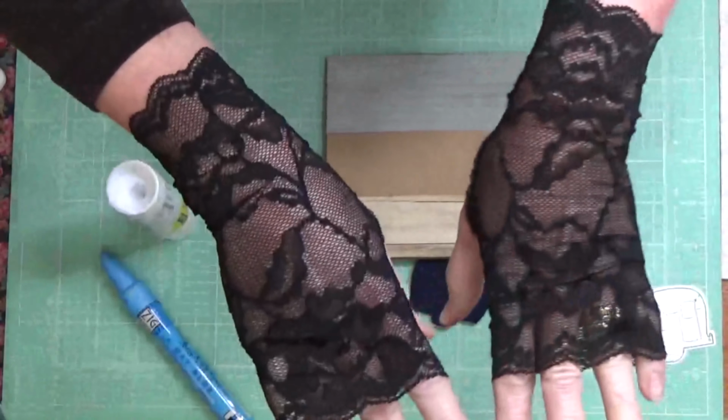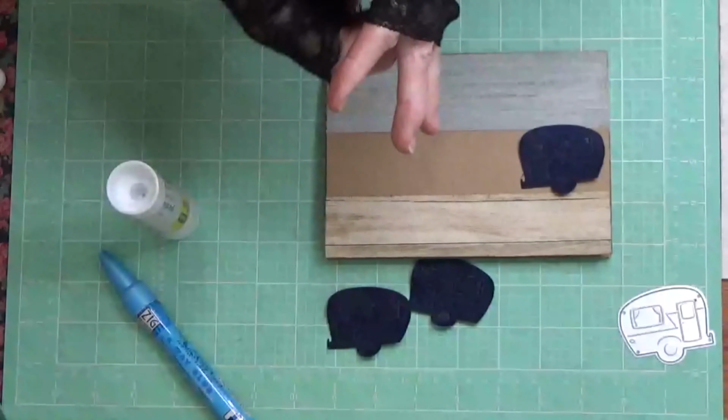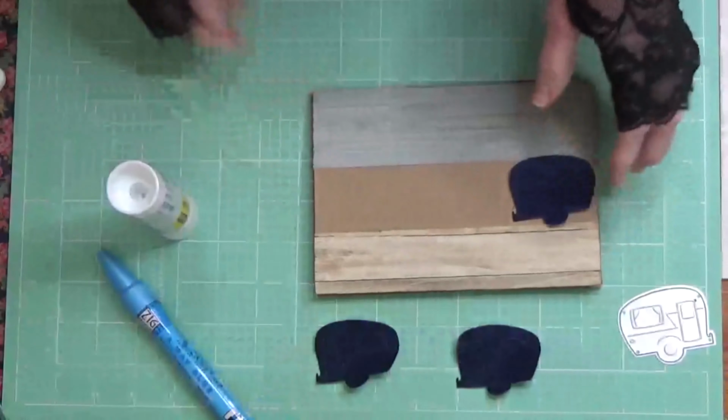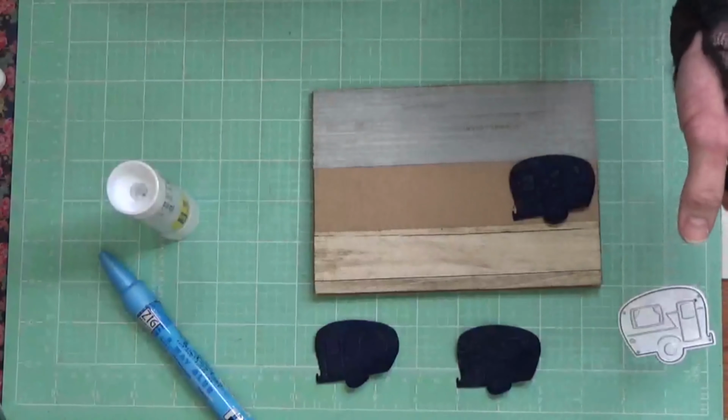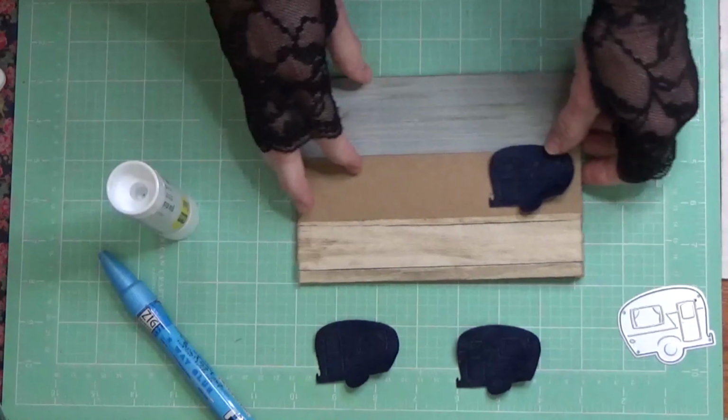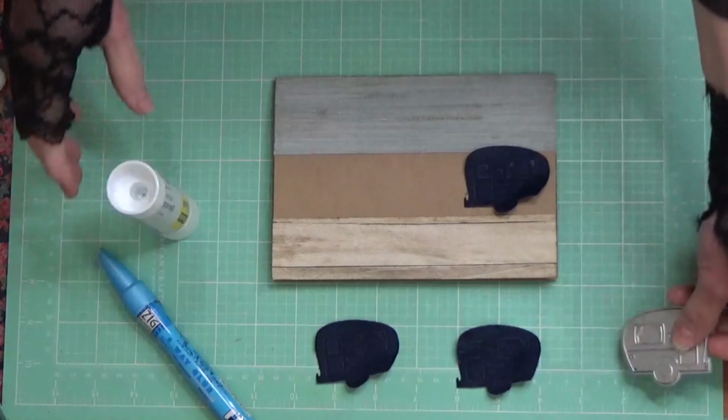And I went ahead and put on some little fingerless gloves. My hands were just kind of red, and I know that may bother some people, so I like to be considerate of that kind of thing.